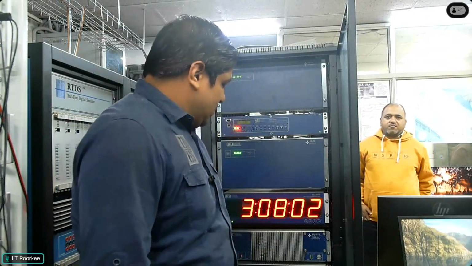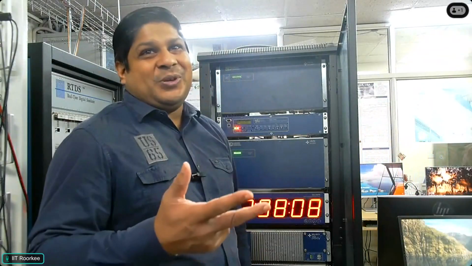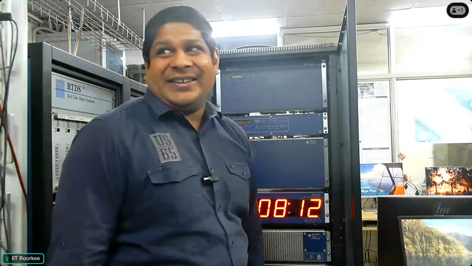The drawback here is we can give it to only one PMU. So if we want to use 2 hardware PMUs, we need another amplifier. So that is the problem. You have to have another amplifier.